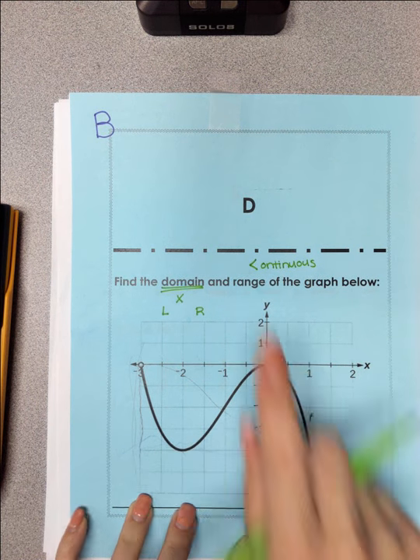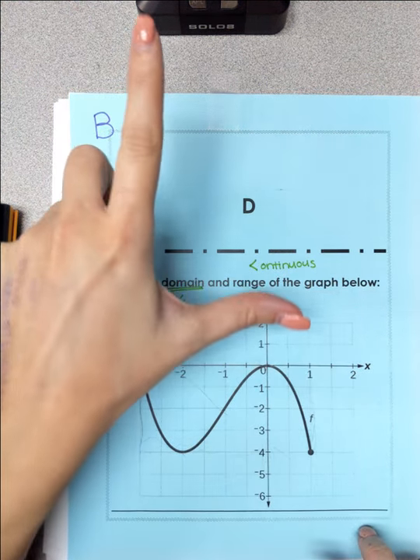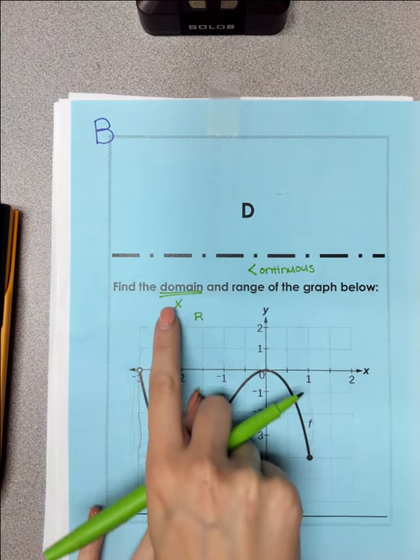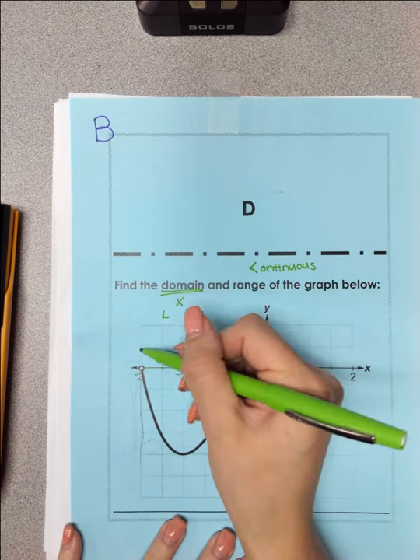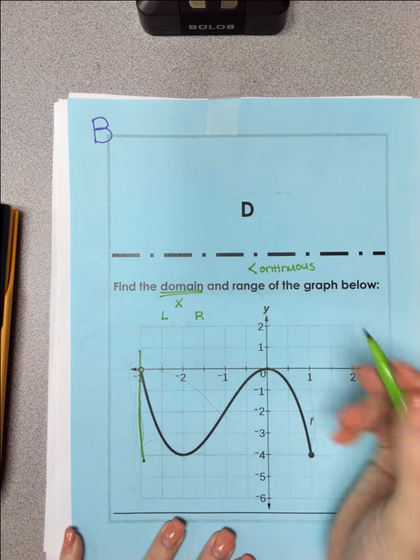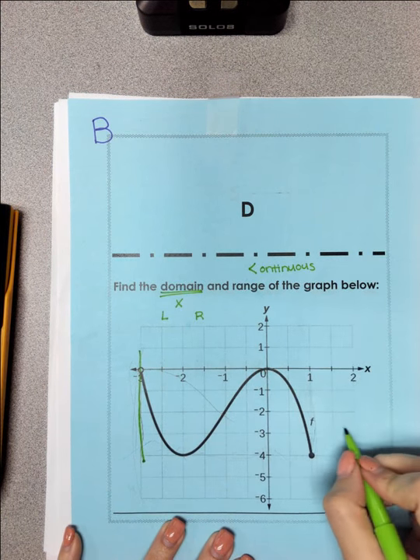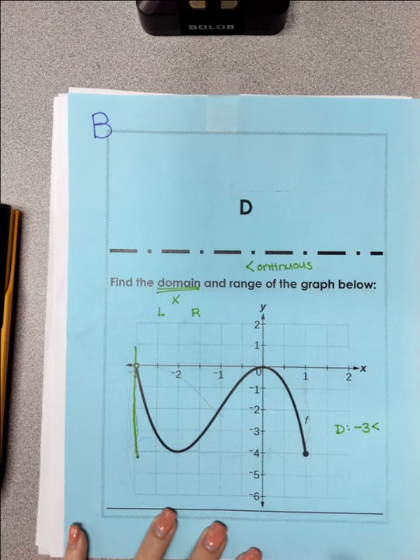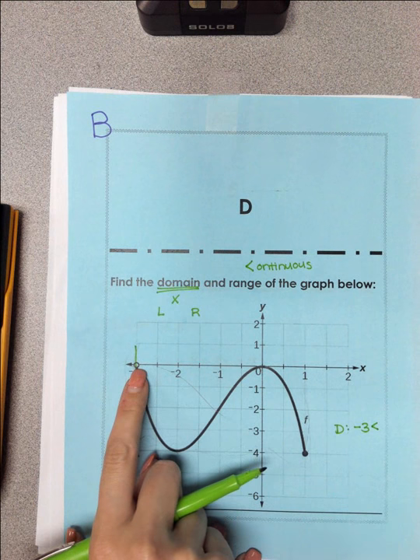This less than sign. And remember, less than, you make an L, because it's less than, that's your symbol. So here, domain, left to right. The far left side is here at -3. So, domain, -3. I didn't put the line underneath because this is an open circle.